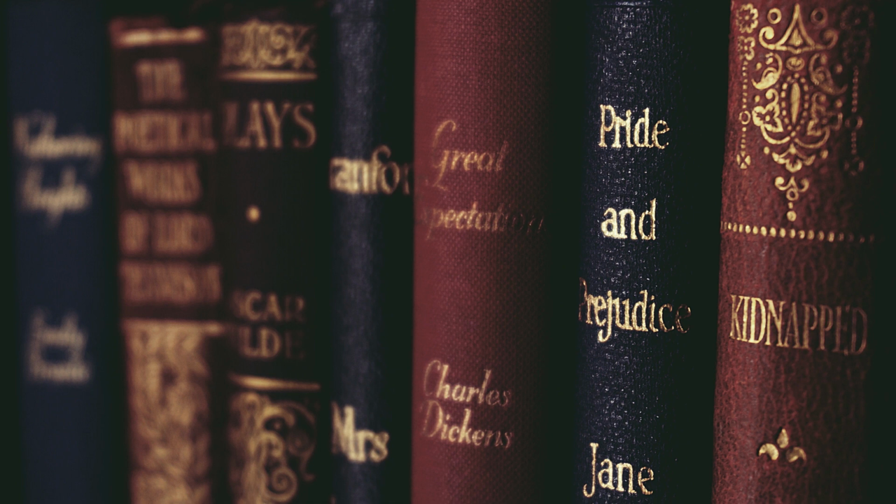Back with another book tag. Book tag jamboree. Woot. All right. I said woot. We are going to do a book tag, a classics book tag.